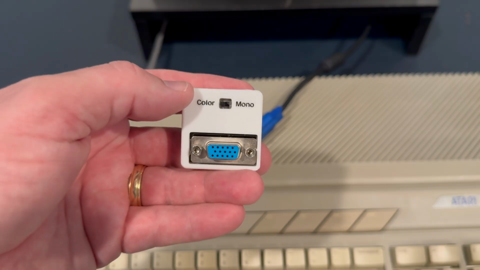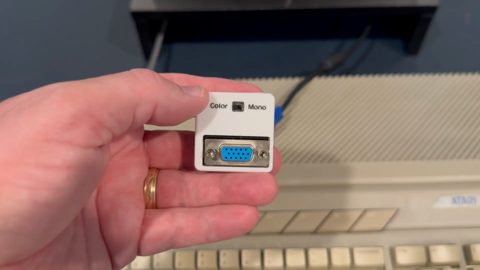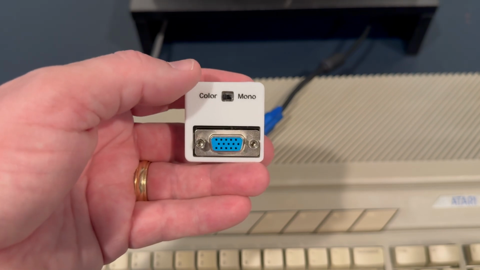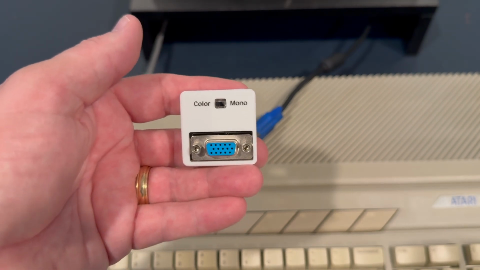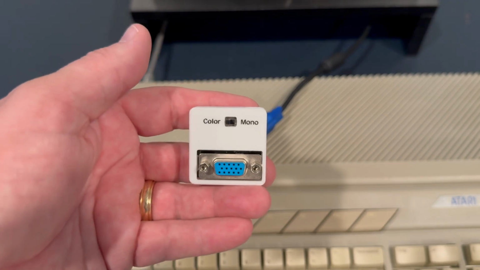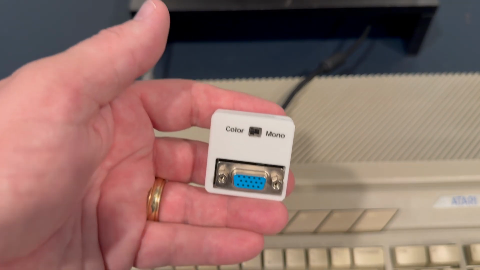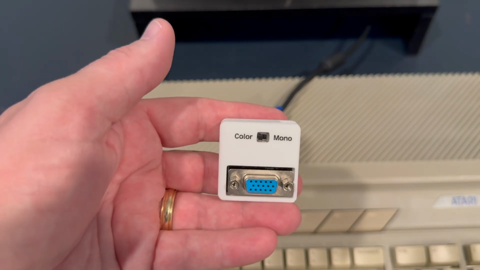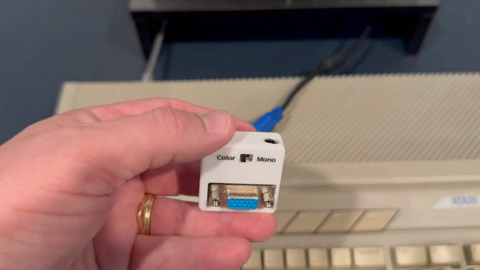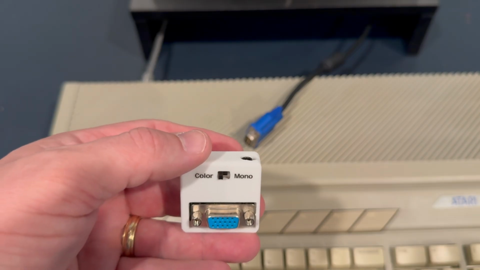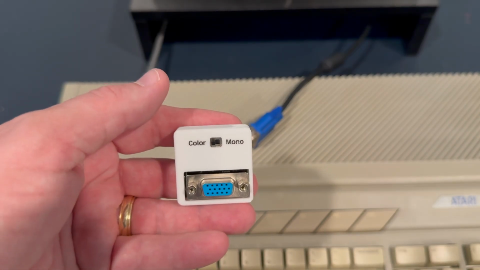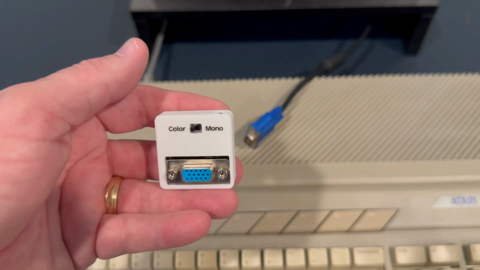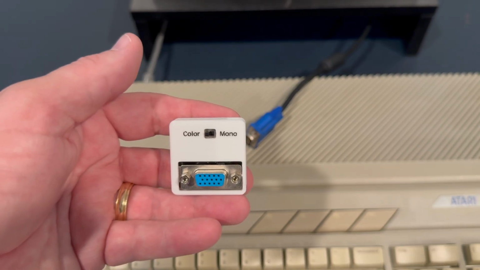In color mode, the Atari ST outputs a 15 kilohertz horizontal sync signal. That is usable on multi-sync CRT monitors, Atari ST monitors, and many, not a lot, not every modern LCD monitor, but enough that you can actually find them available. The Dell monitor that you'll see me use regularly on my channel is one that I bought simply a year ago, brand new from Dell.